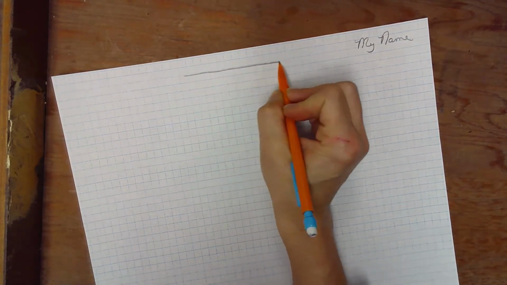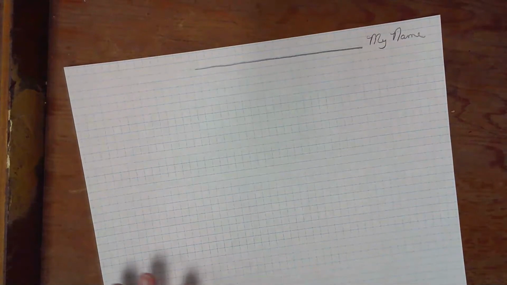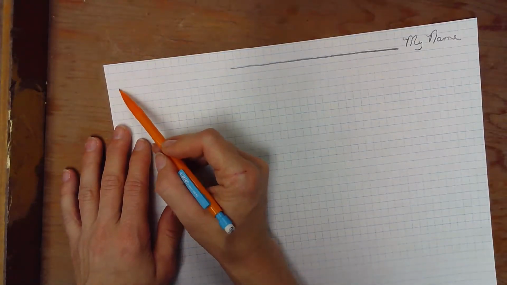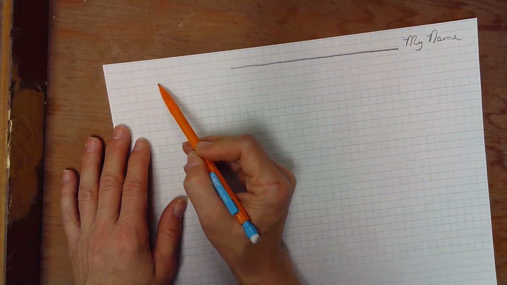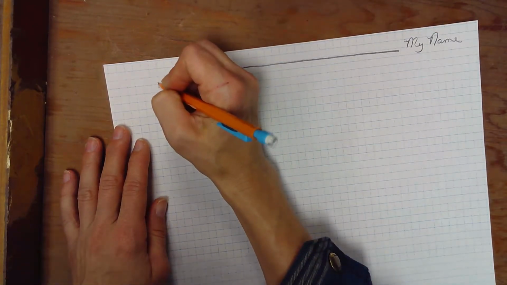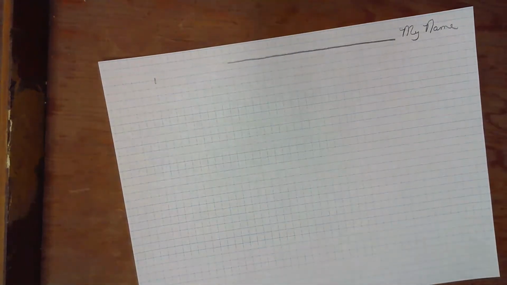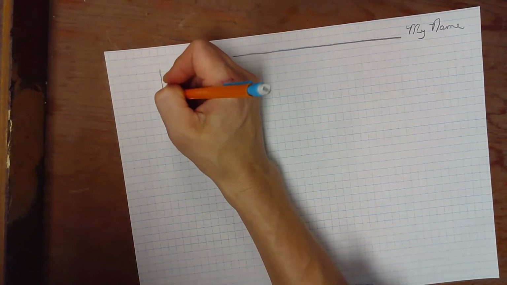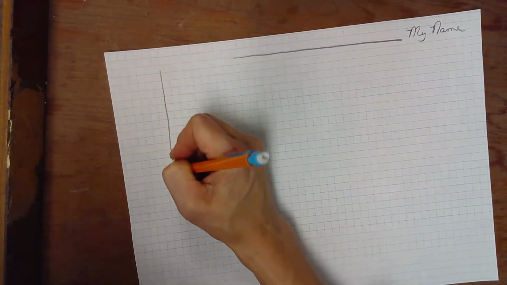You need to leave yourself a space for a title. Then you need to count 6 lines in from the left. 1, 2, 3, 4, 5, 6. The reason I know you need to count 6 lines in is because I've already done it, and I know where we are headed later this week.